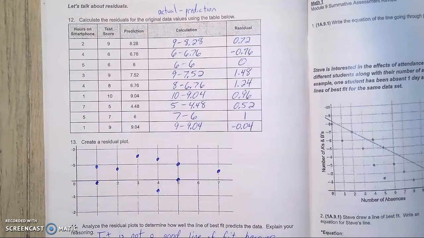Alright, hey everyone. Quick video to start today going over page 38. That's task 9.6, numbers 12 through 16.